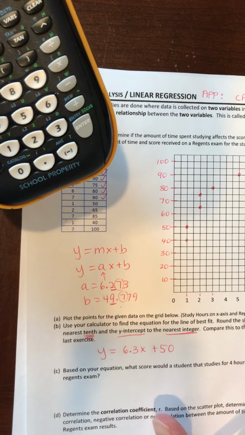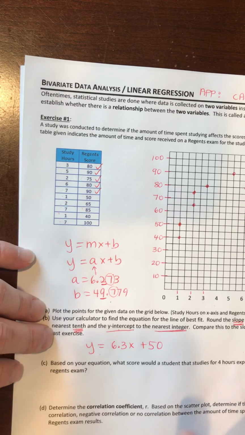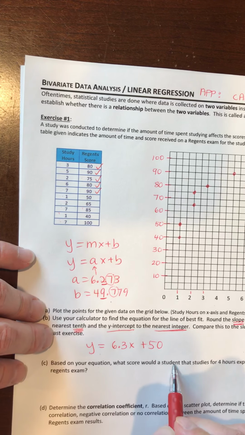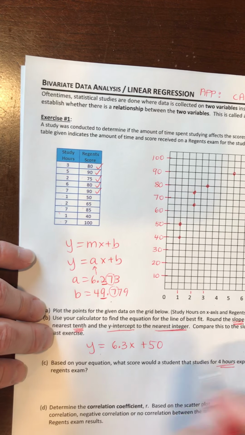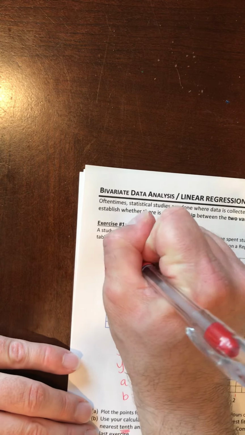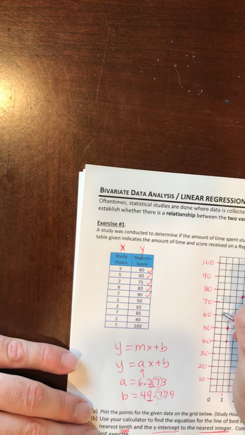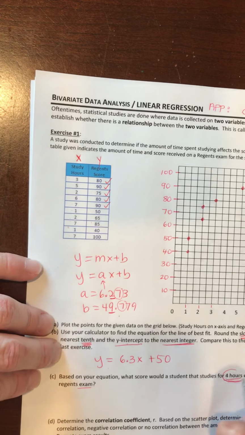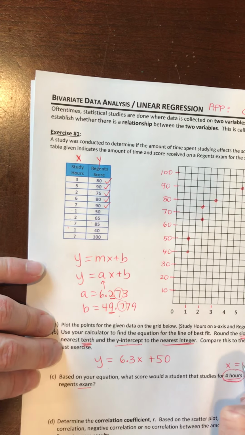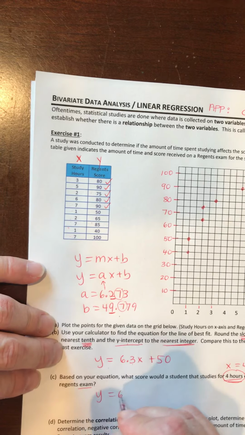All right? Then they could ask questions. They could ask you to interpret things based on your equation. Based on your equation, what score would a student that studies for 4 hours expect to get on the Regents exam? Now, if you go back to the table, remember, time is always the x. In this case, the score is the y. They're telling me 4 hours, so they're giving me the x. So what do you think we're going to do? We're going to take this 4 and we're going to plug it into our equation.